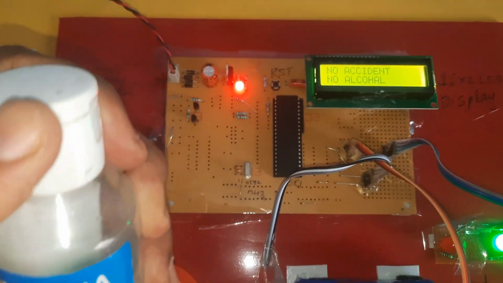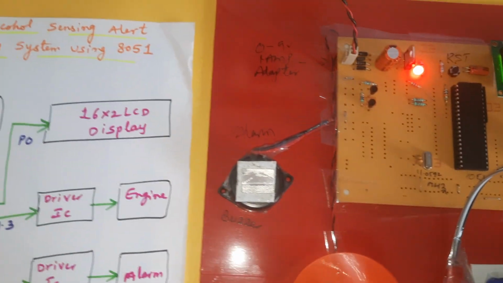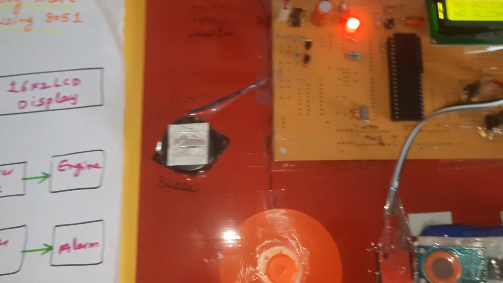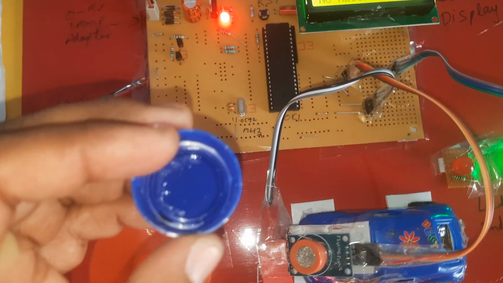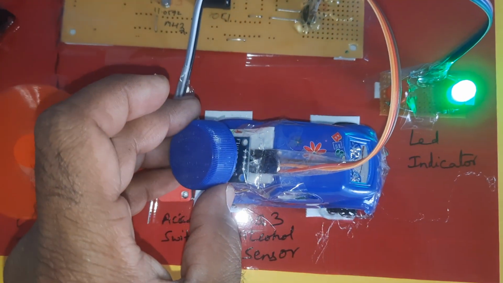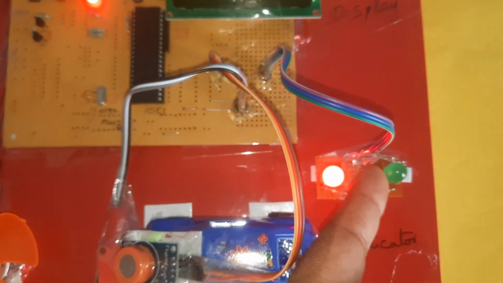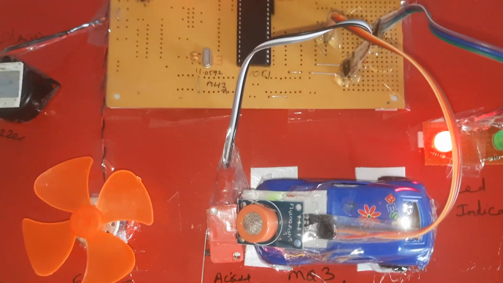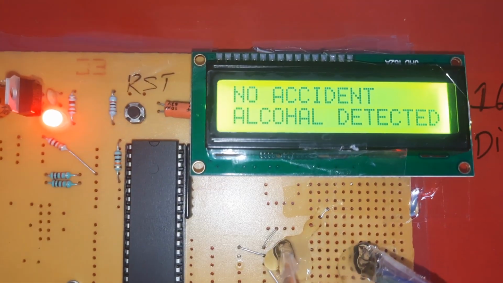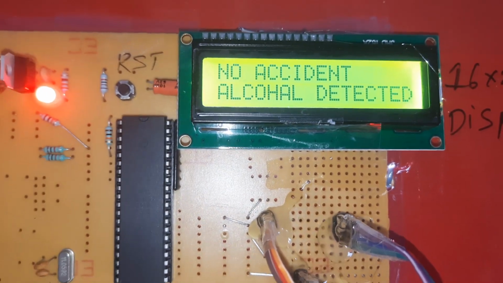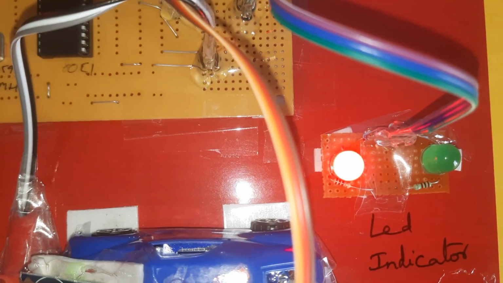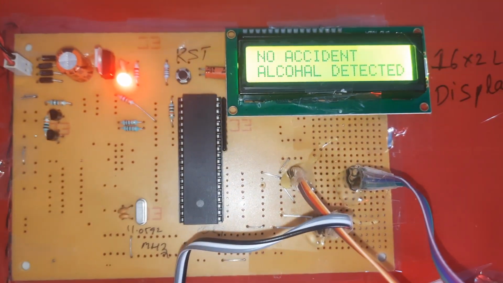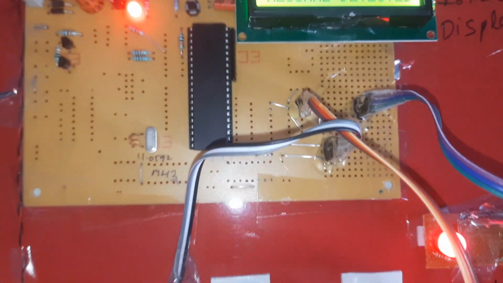Now I am using an alcohol-based sanitizer. Whenever alcohol is detected, red LED on, alarm on, green LED and fan off. So it is showing no accident, alcohol detected. Once alcohol sensing is completed, it should go to the green LED and the fan should be on. It will take some time.